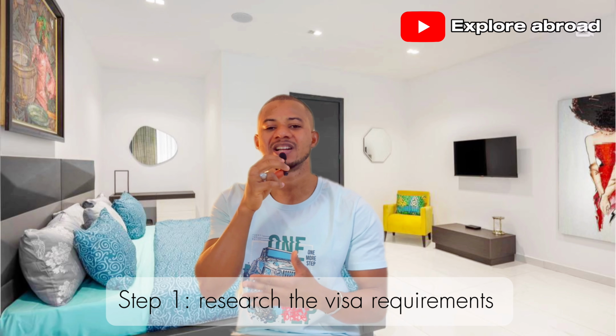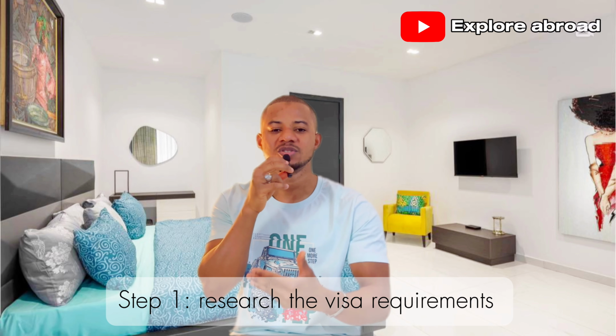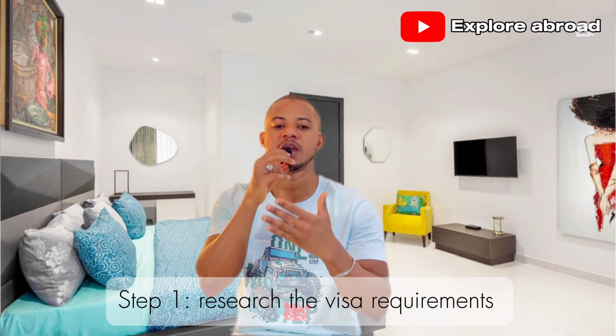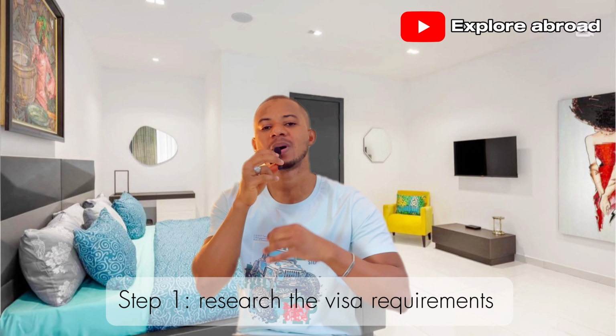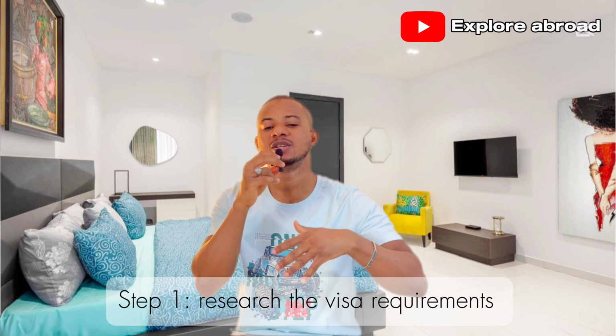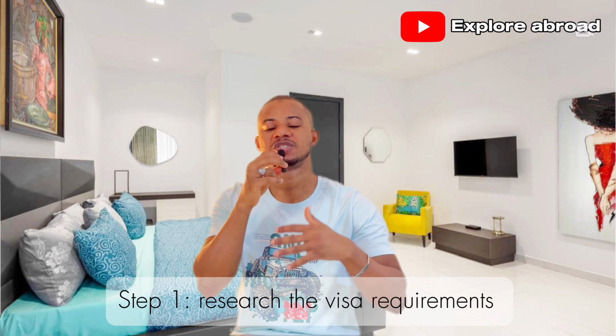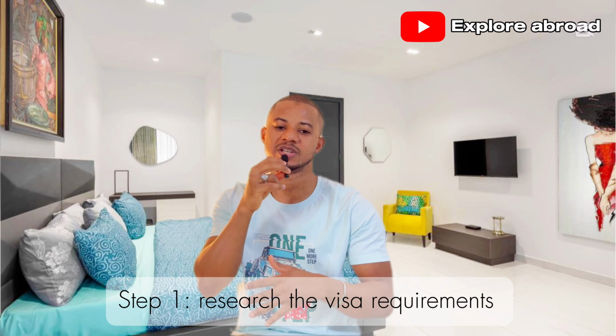Let's get started. The first step for you to be able to apply for your own visa without needing an agent is number 1, research the visa requirements. What you need to do is visit the official website of the embassy or consulate of the country you are planning to visit, the country you are planning to apply for. Visit the official website of the embassy or consulate, because every visa type, whether it is tourist, study visa or work visa, has its own requirements. They have different requirements. Download the checklist and read it carefully.